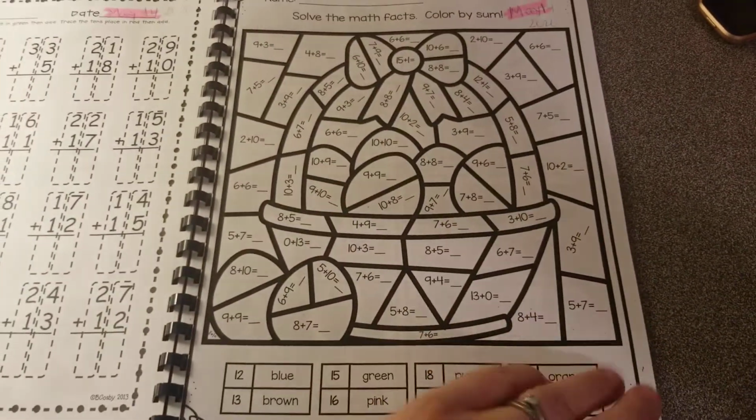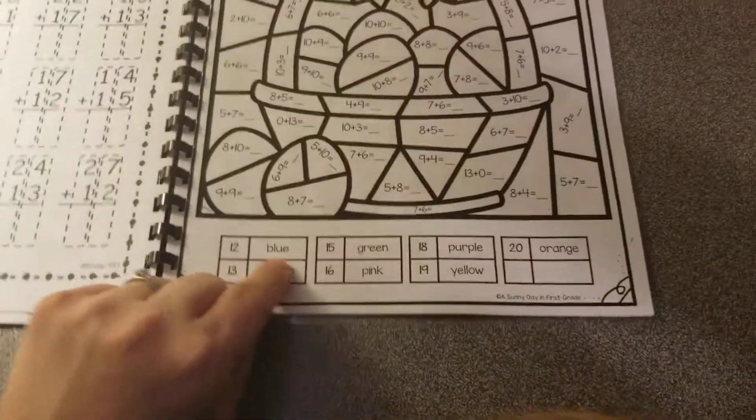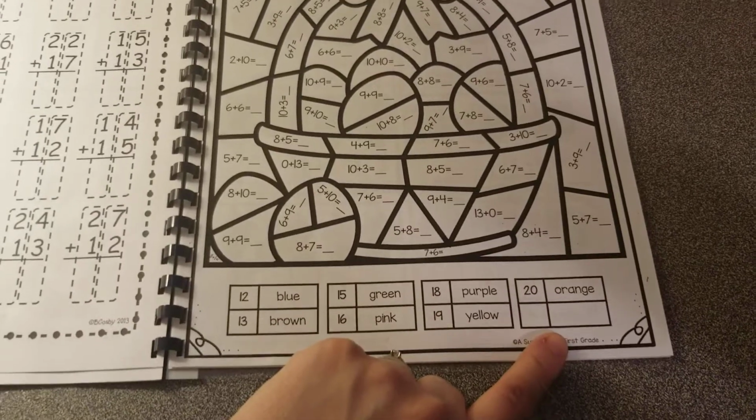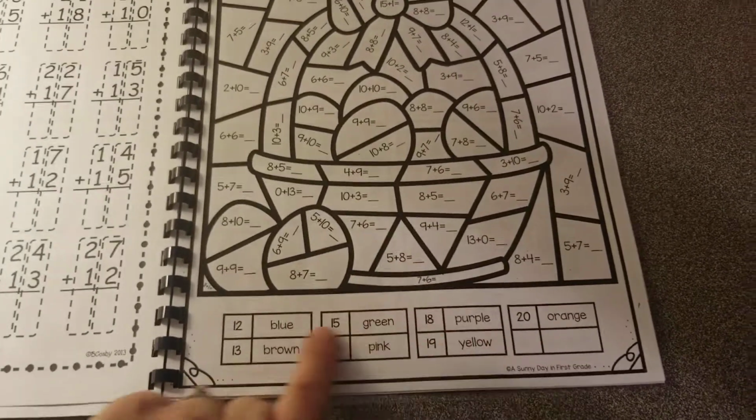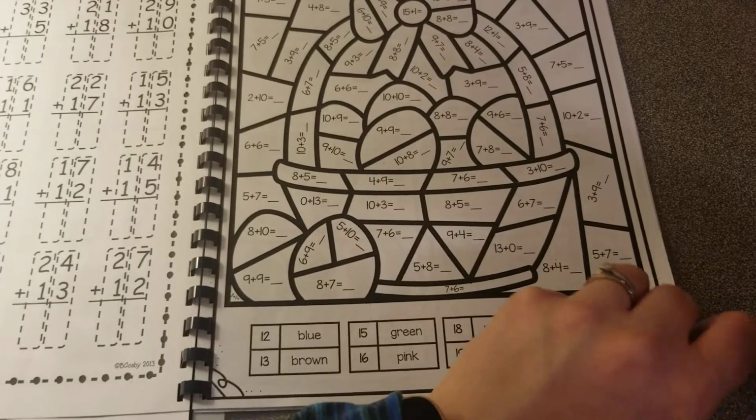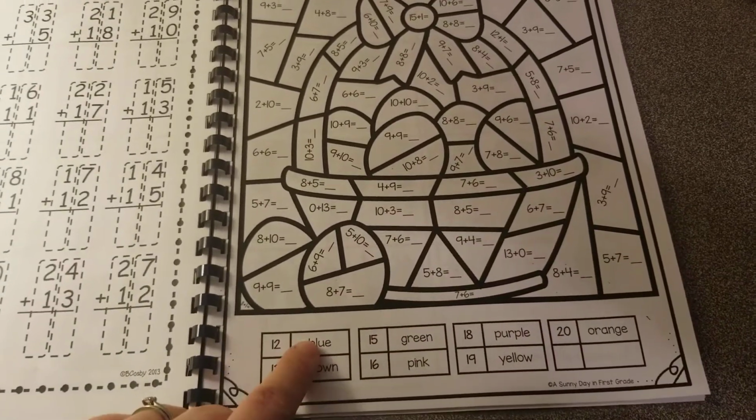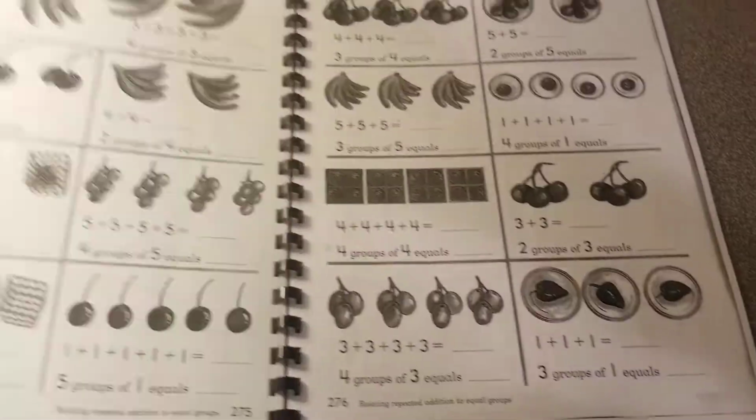Here is a coloring sheet. They solve the questions, and then there is a key on the bottom, and they would color each section whatever color is associated with their sum. So if 12 is their answer, they would color it blue, and so on.